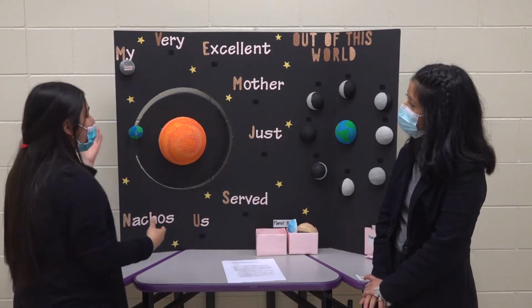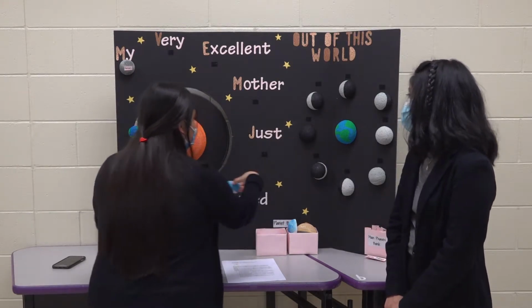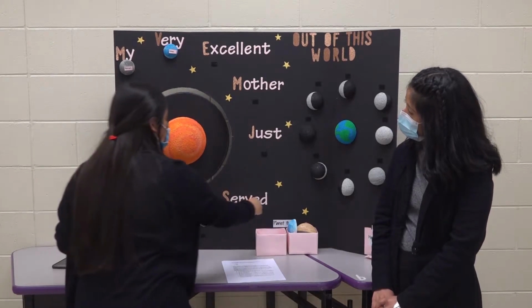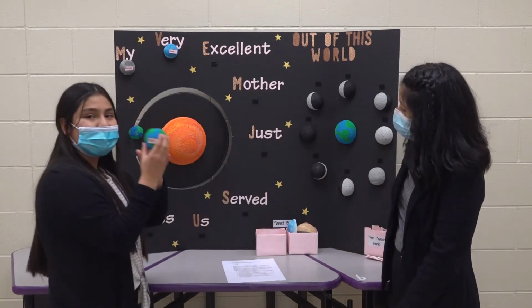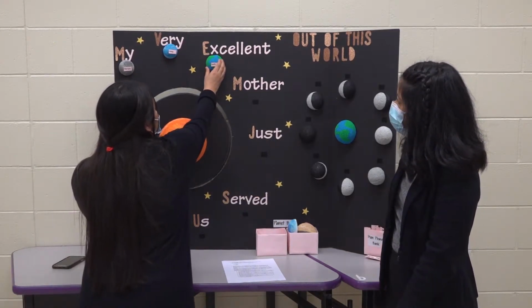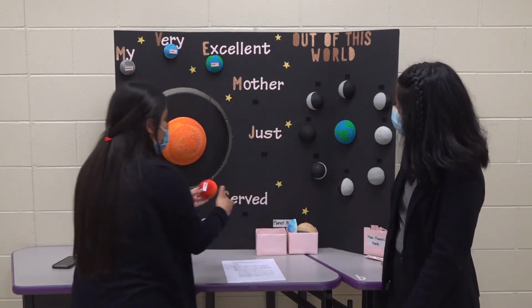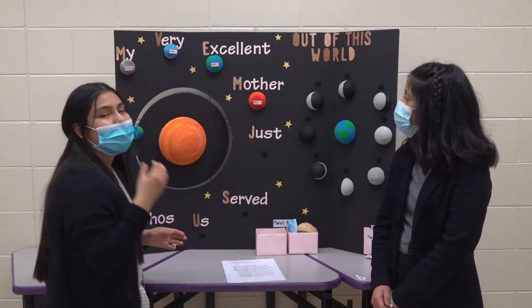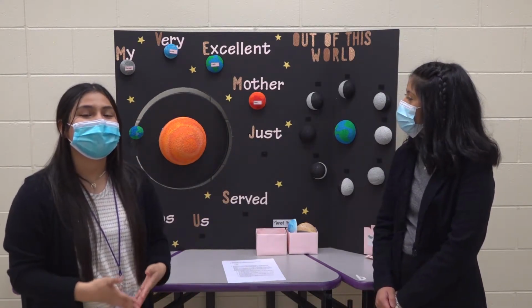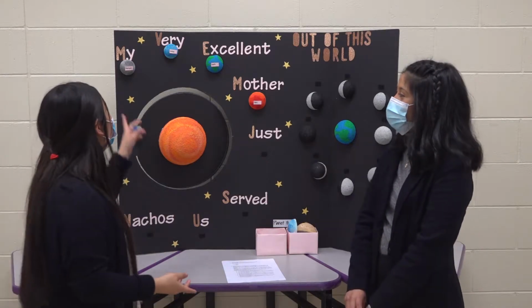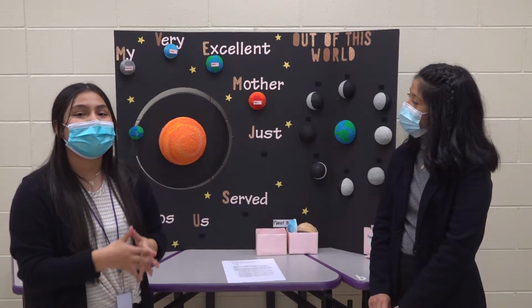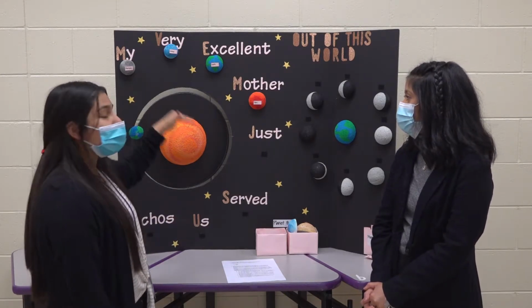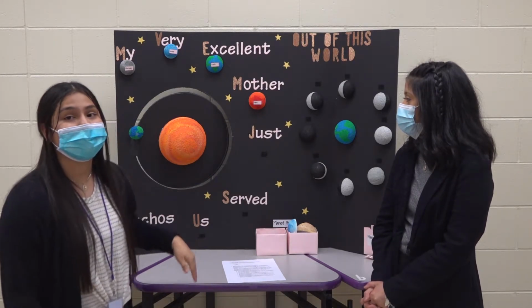So Mercury would go with my. Venus would go with V, with very. Earth is E, so it goes with excellent. And then Mars would go with mother, because of the M. Now, this may cause some confusion with the students because there are 2 M's, but this would also be helpful to challenge them so that they would actually memorize the order of the planets.